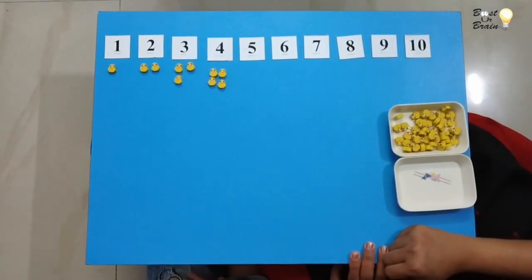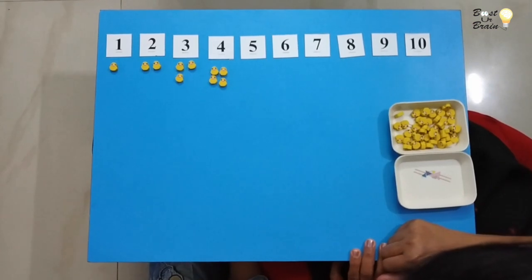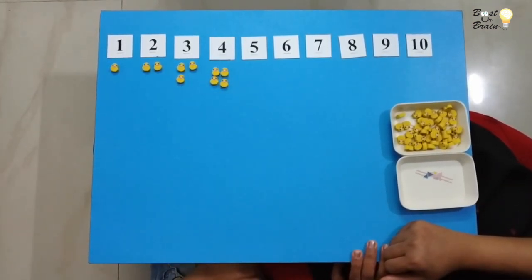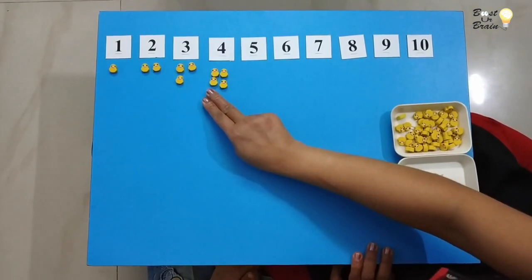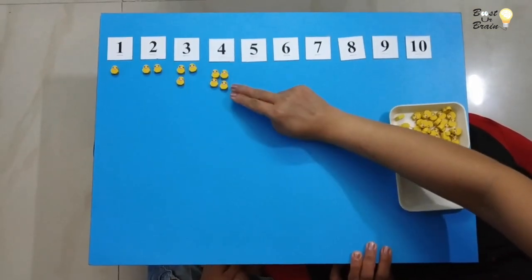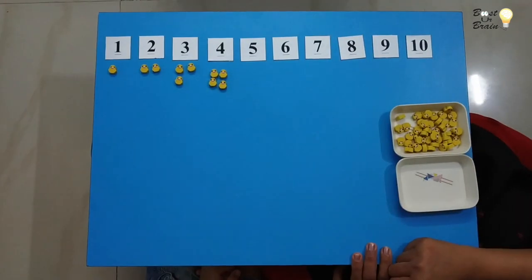Even number. Good. Why? Because it is friend and friend. Good. Because the last one does have a friend. So 4 is an even number.